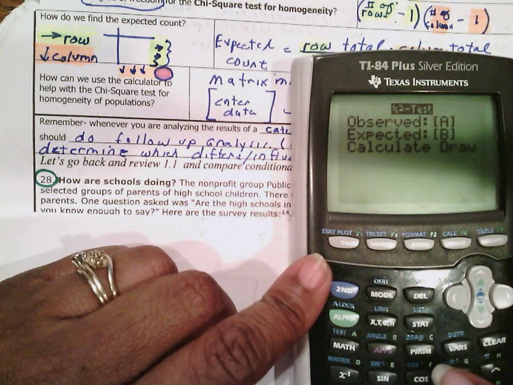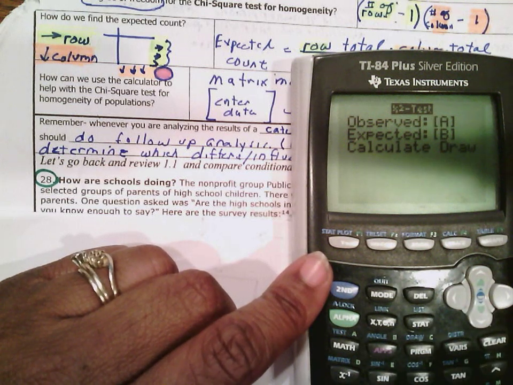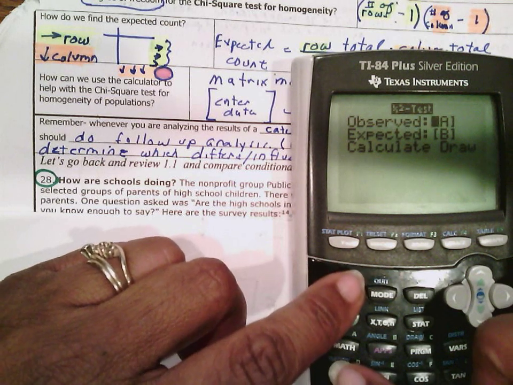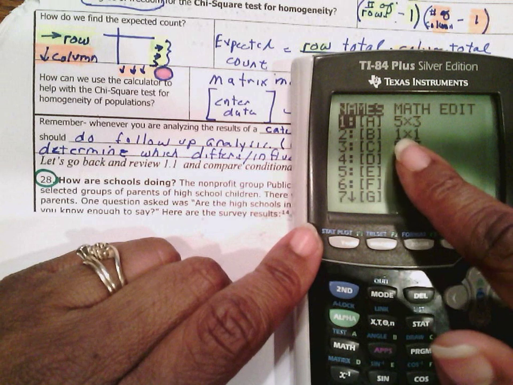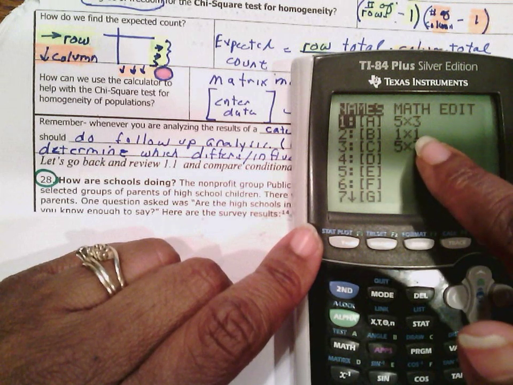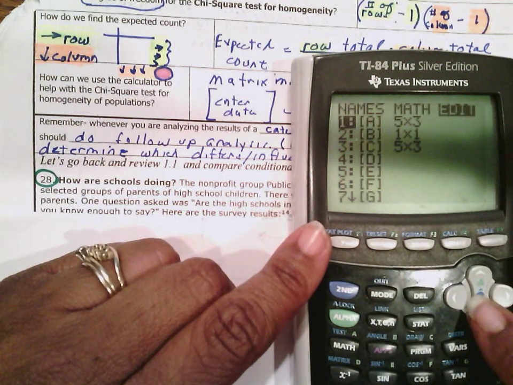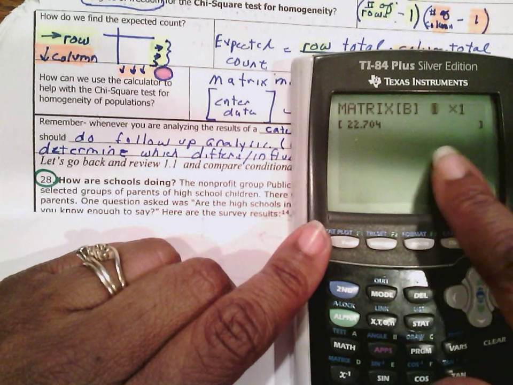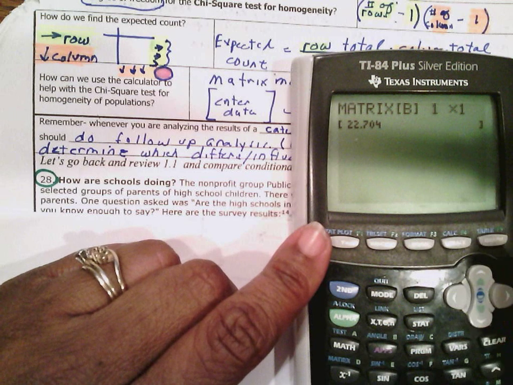Next, I want you guys to, okay, you don't have to go back and look at this, but I want to show you something. Here, notice my matrix B is a 1 by 1. Let's see what the information is in my matrix B, whatever that is. Okay?